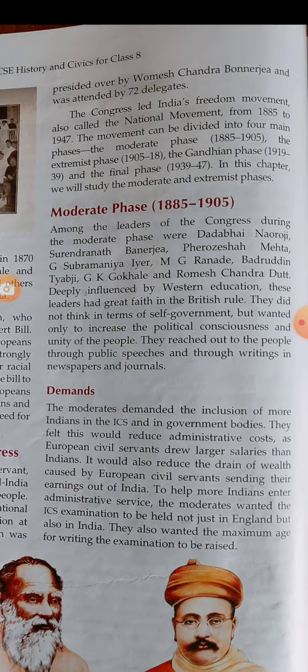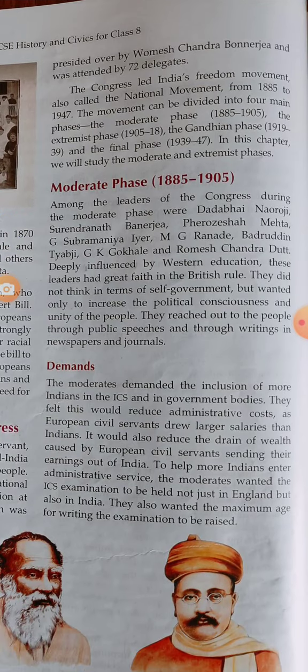So the first one is the moderate phase, which started from 1885 and lasted till 1905. Among the leaders of the Congress during the moderate phase were Dadabhai Naoroji. This is also very important.